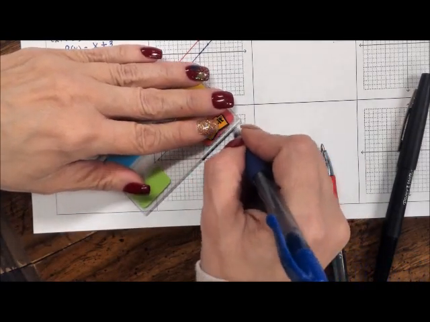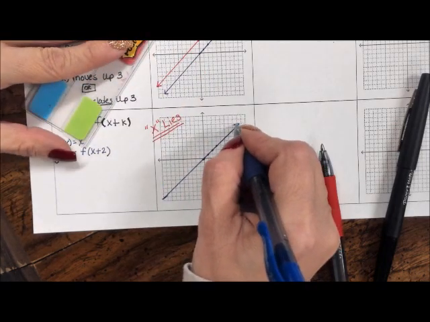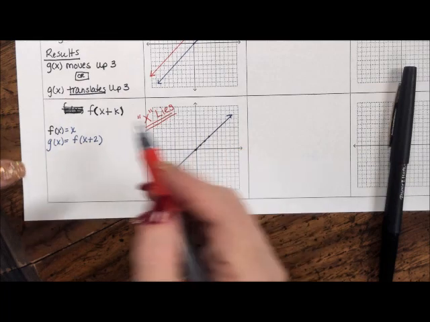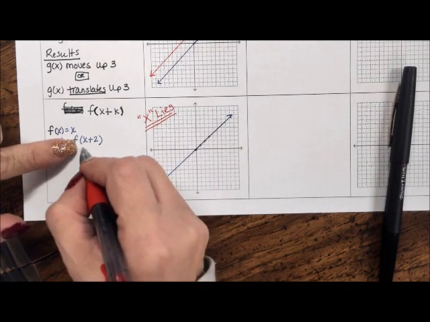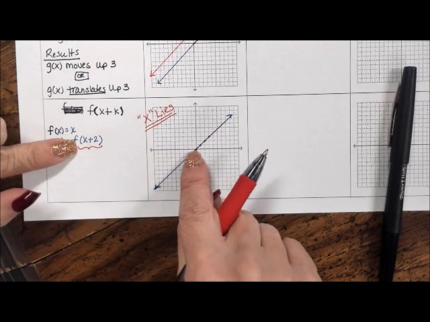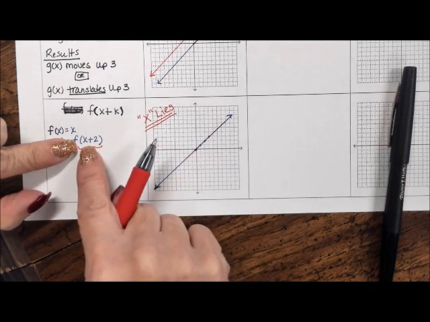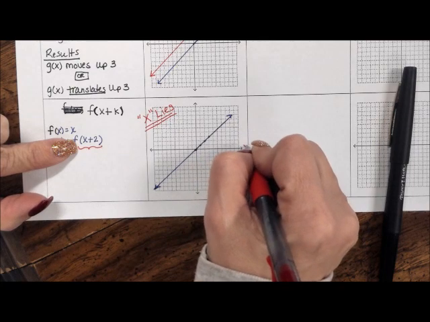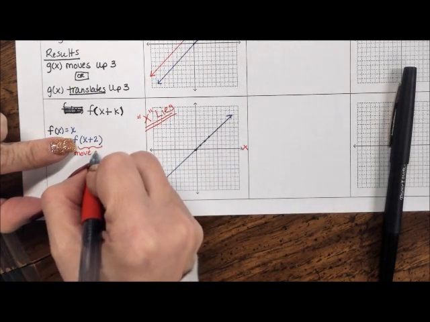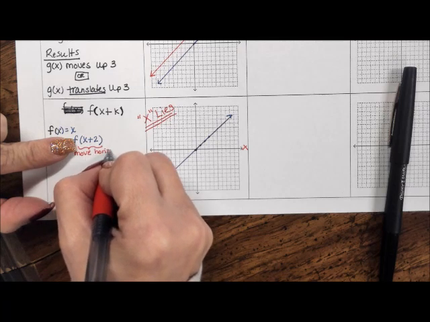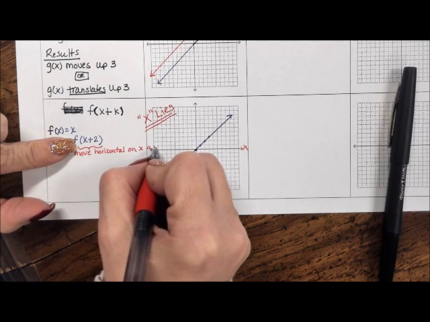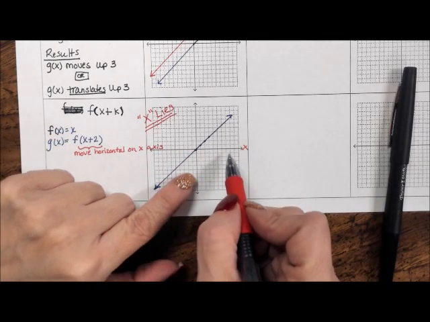I'm going to graph it. After a while, you won't really need a straight edge to graph it. You'll be pretty good at graphing it. But here's what I know. x lies. x says that it is a positive 2, that it's moving positive 2. If you're moving positive 2, when you're moving with the x, you are moving horizontally on the x-axis. Move horizontal on x-axis.